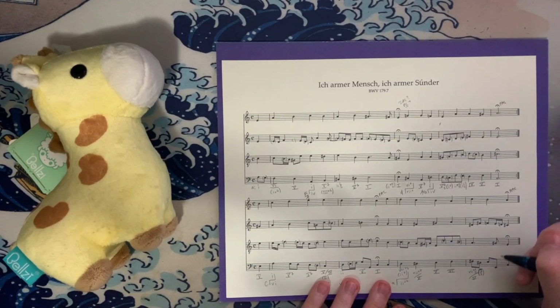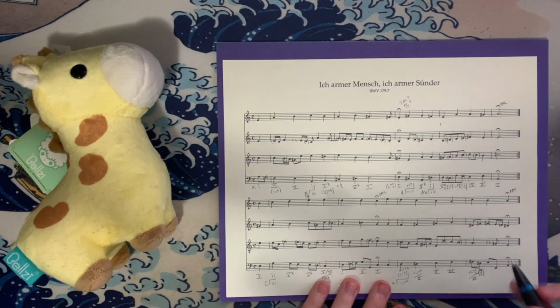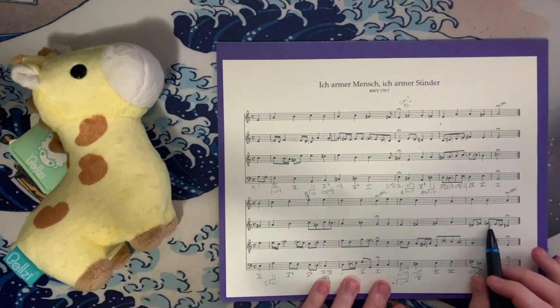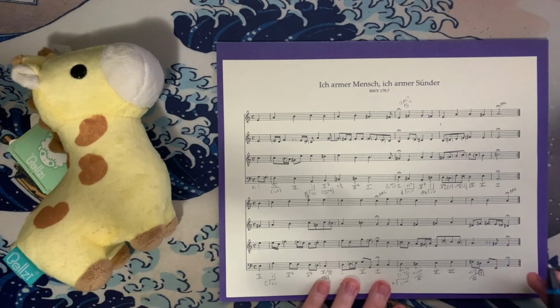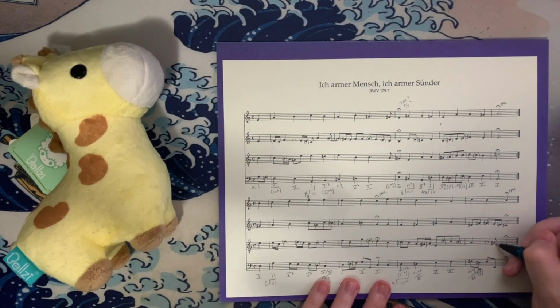We then have E, A, F, and D. This A is a 4-3 suspension over the bass. This F is interesting as well, a chromatic descending passing tone. It also functions a little bit like a suspension, but really it's just an accented non-chord tone, kind of like a 9-8 over the bass. The E resolves, the G sharp resolves.